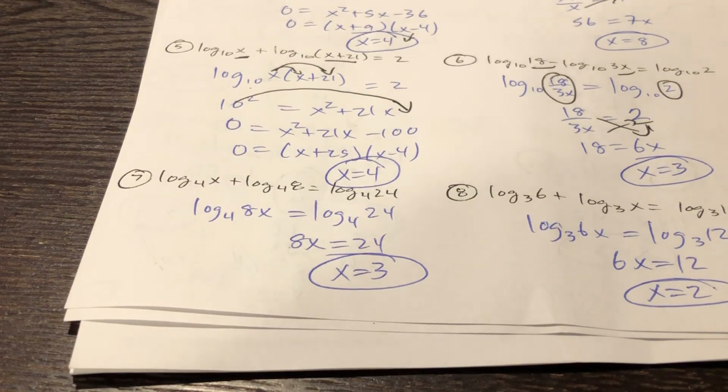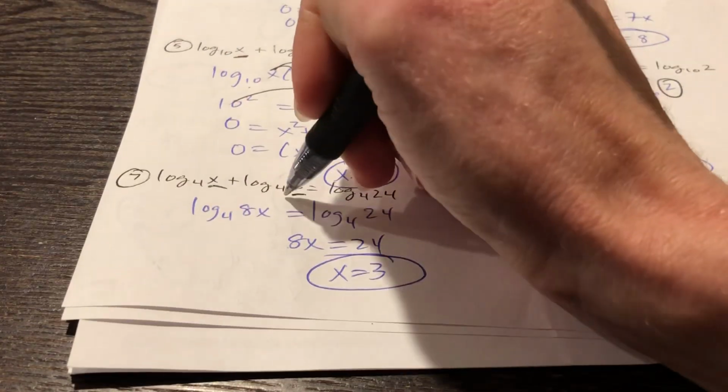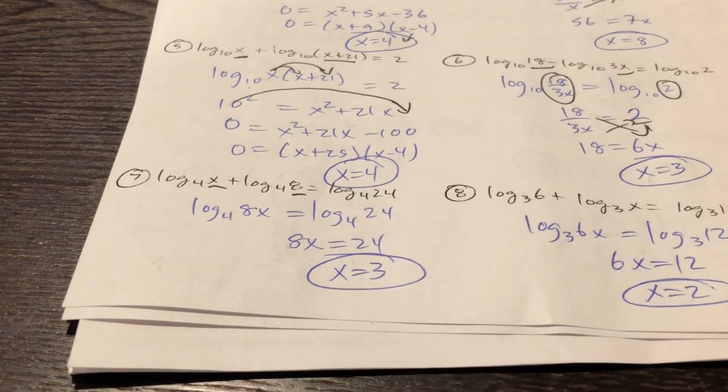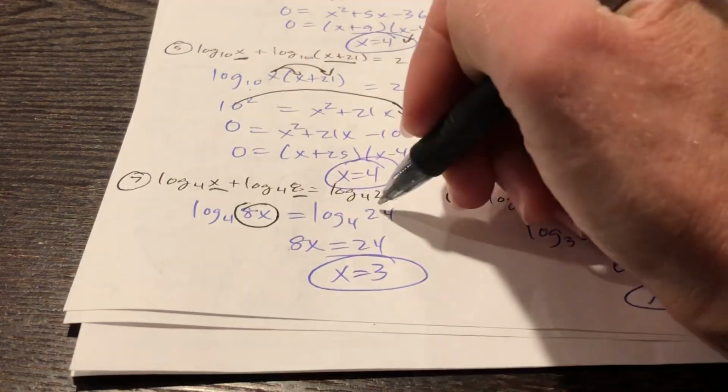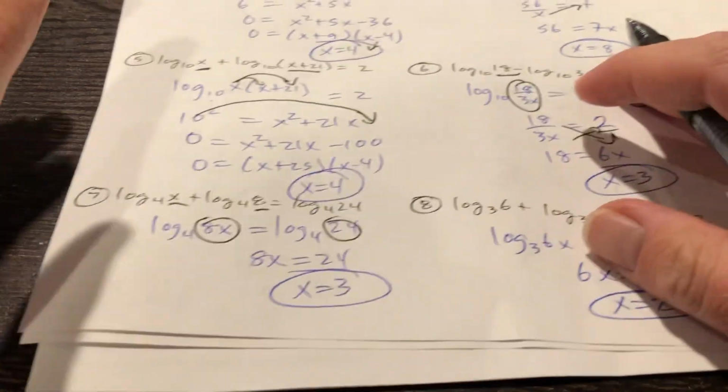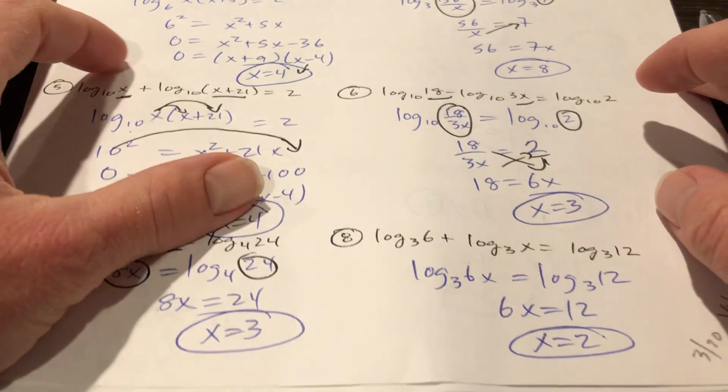Log base 4 of x plus log base 4 of 8 equals log base 4 of 24. And in the log world, addition means multiplication. This times this, 8x. All right? Means 8x is going to equal 24. X is 3.